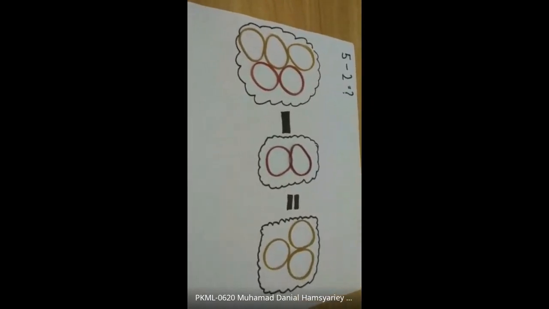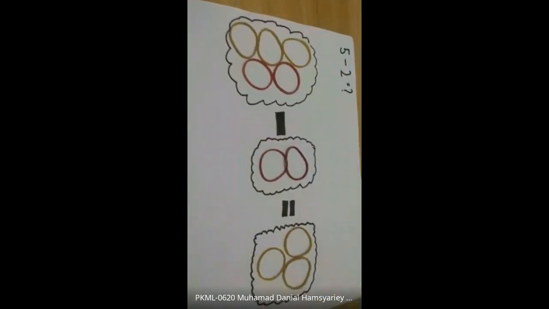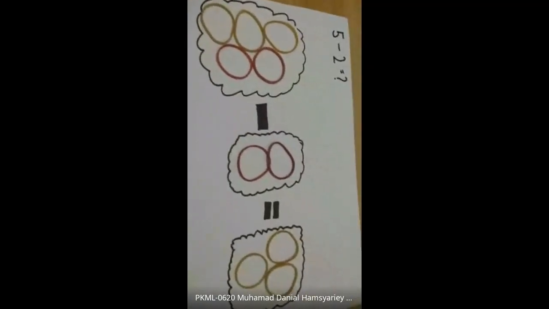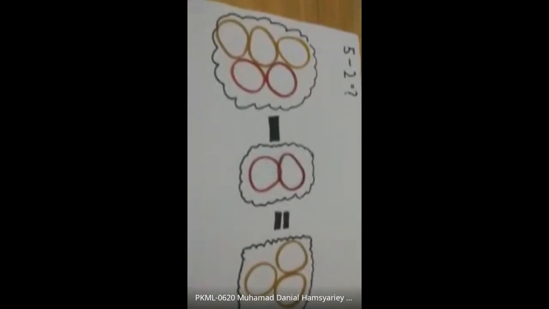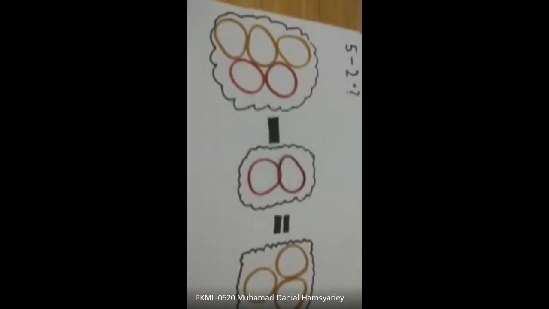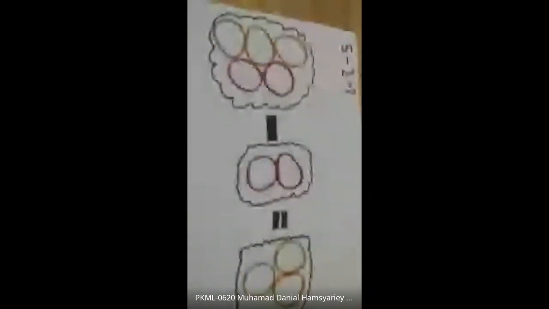Okay, wait, just hold on with the diagram. Let me see that for a while, okay? Firstly, when you want to show 5 minus 3, we cannot show it like this. This is not the same as addition. So for subtraction, we can only show the first number, okay?